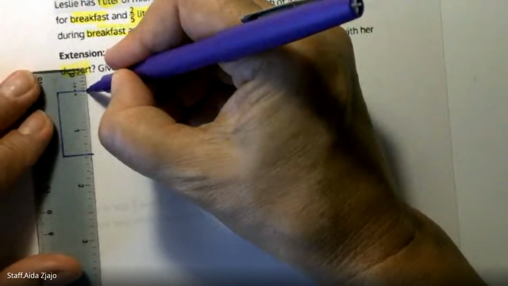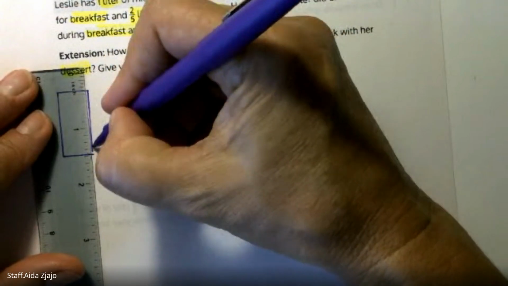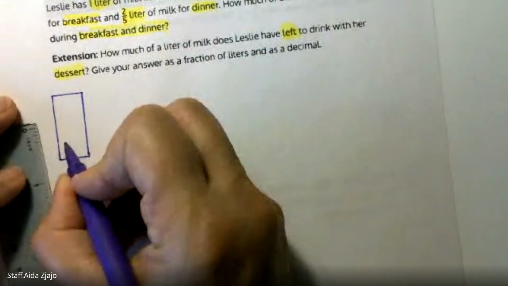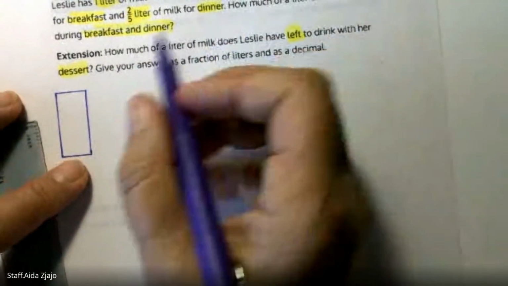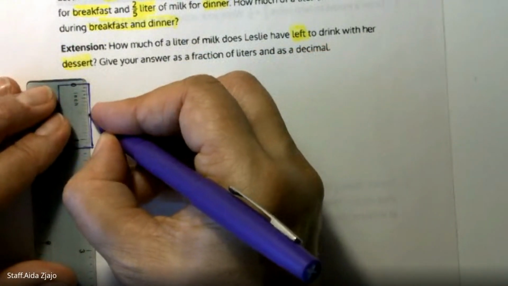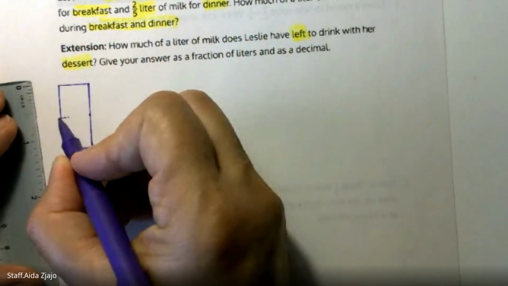So she drank some in the morning. That is 1/2 of it. So she drank half of it, about till here.